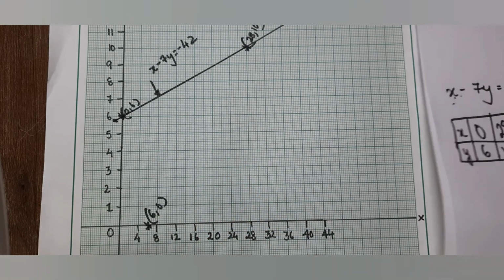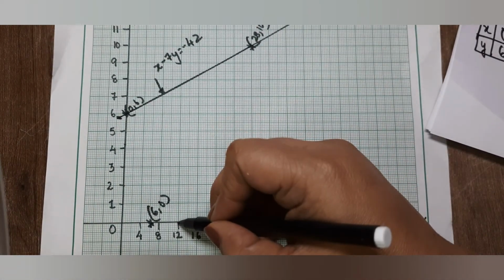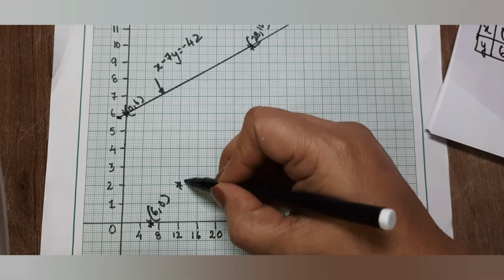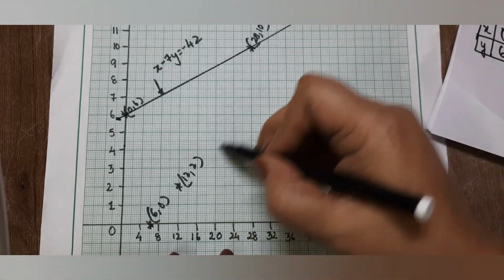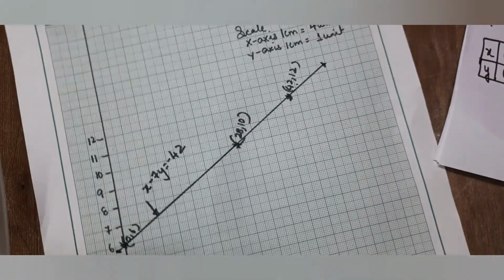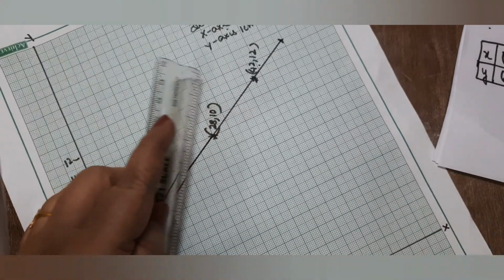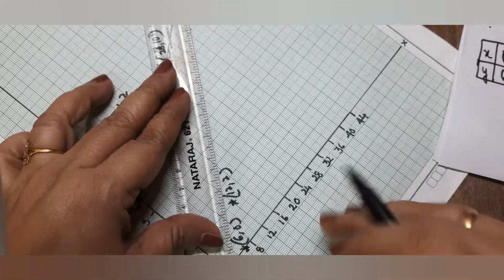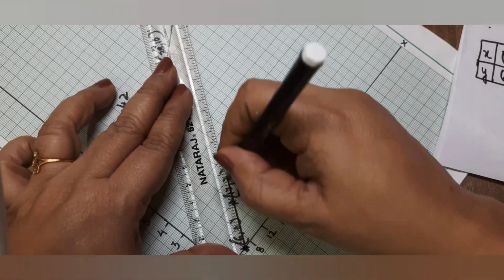And second one is x is 12, y is 2, so 12 comma 2. Then one more is this point only, the point where they meet. I have seen many students doing it, not commenting on anyone, that this point of intersection is not shown at all.